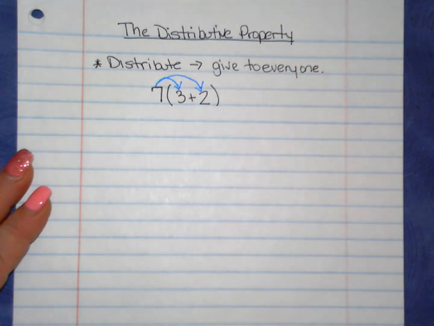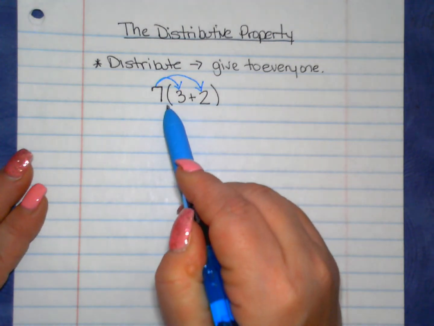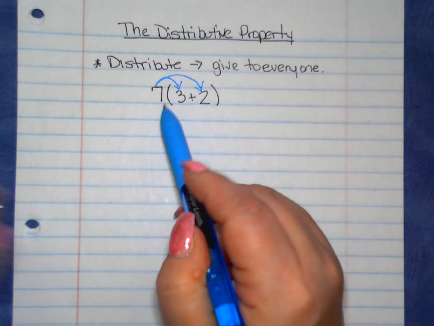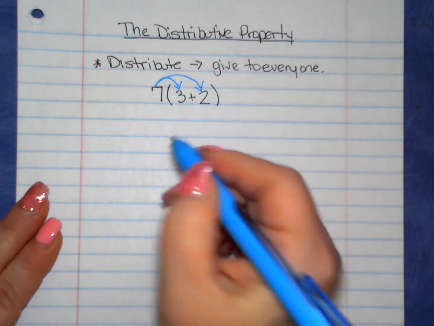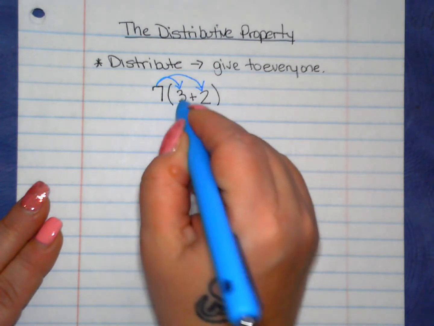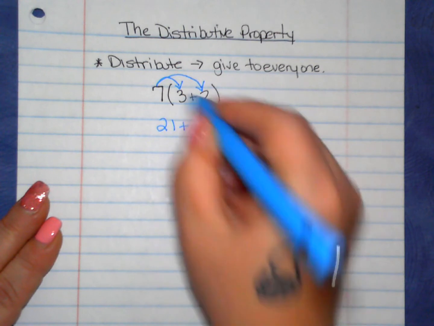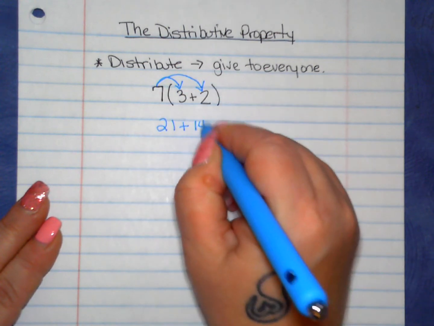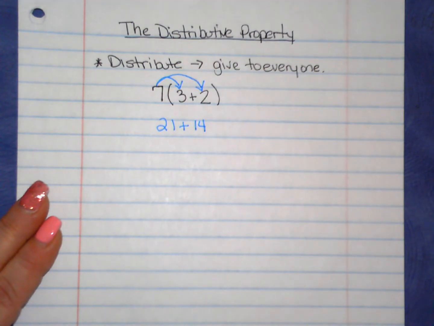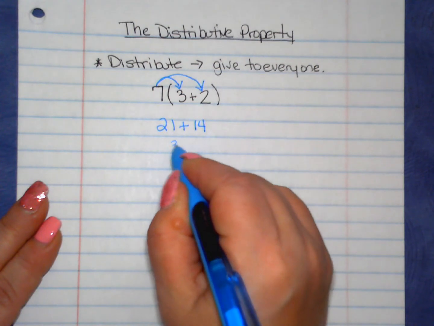Okay? And to distribute, all you have to do is remember this right here, 7 next to the parenthesis, is multiplying. So you're going to multiply 7 times everything that's in the parentheses. So I'm going to get 7 times 3 is 21 plus 7 times 2 is 14. And then I can solve it and I will get 35.